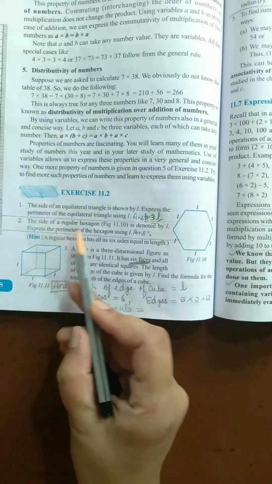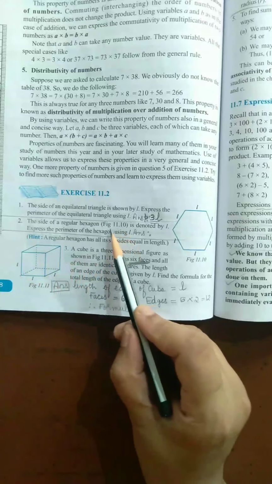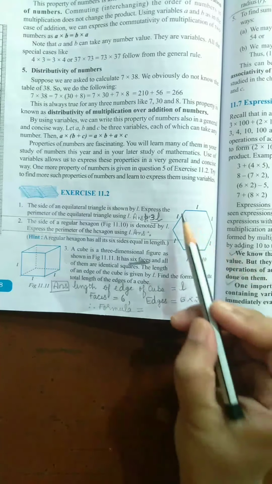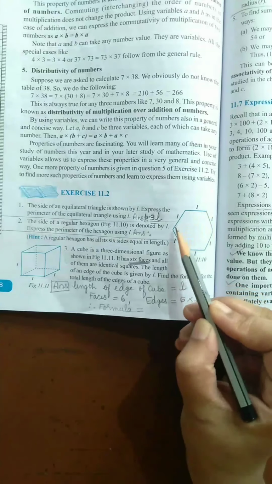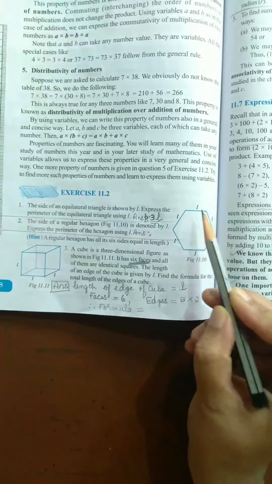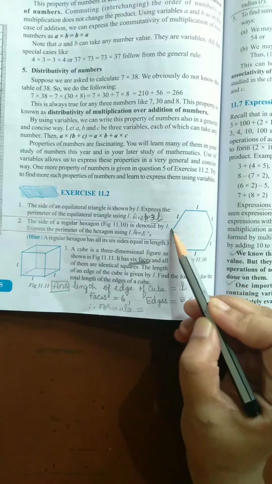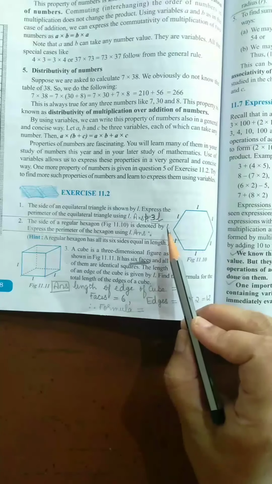Now take the second question. The side of a regular hexagon is given in figure 11.10. So children, observe here, this is the hexagon which is denoted by L. Note that in a hexagon there are 6 sides: 1, 2, 3, 4, 5, 6. So there are 6 sides in a regular hexagon and all the 6 sides are denoted by L.